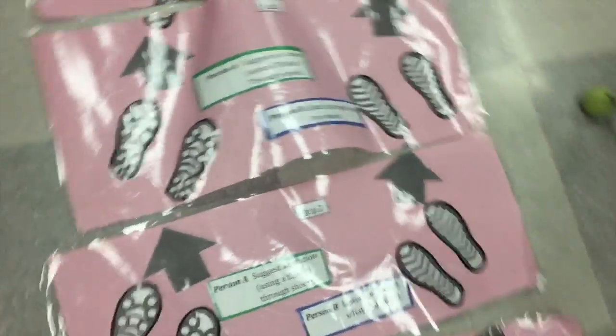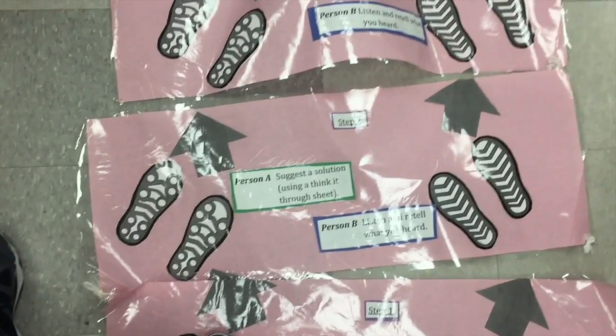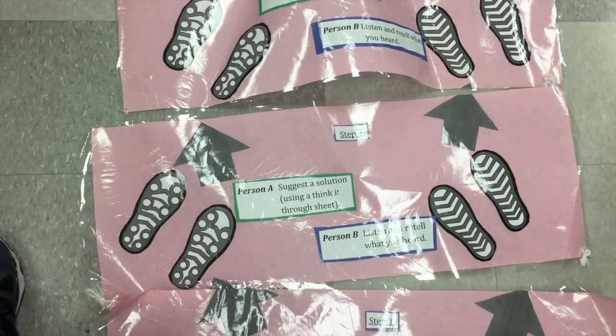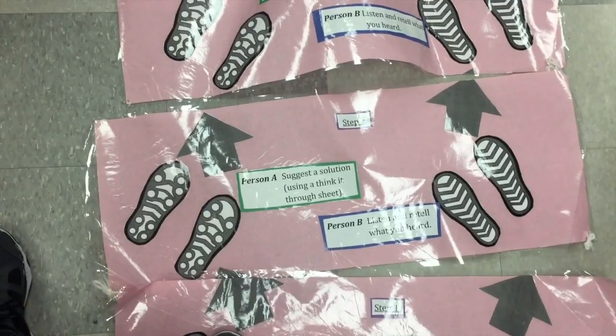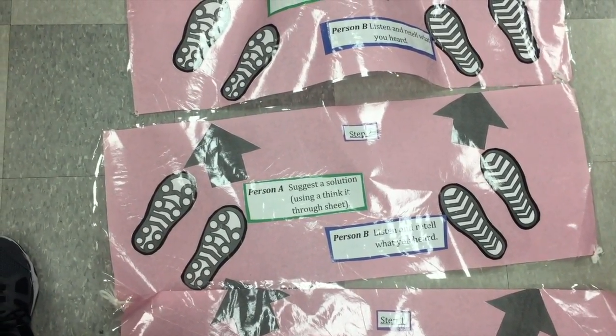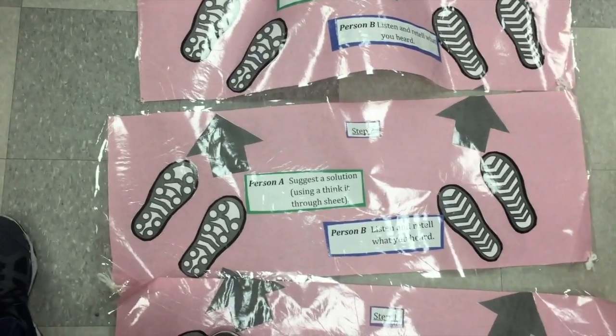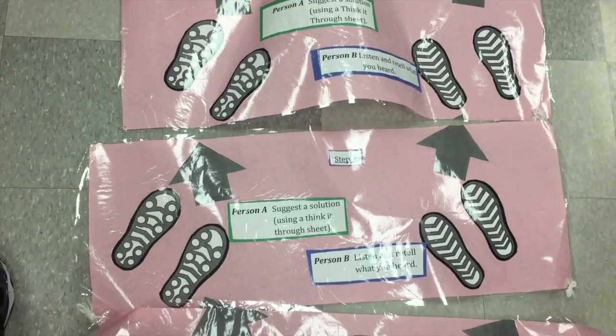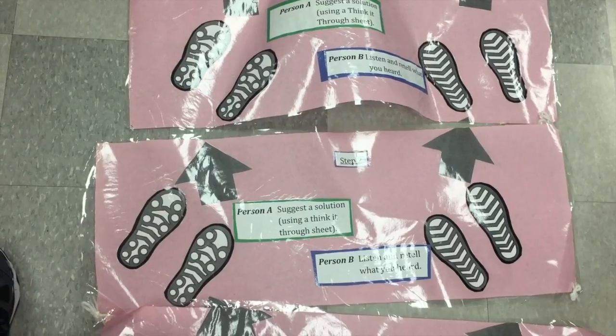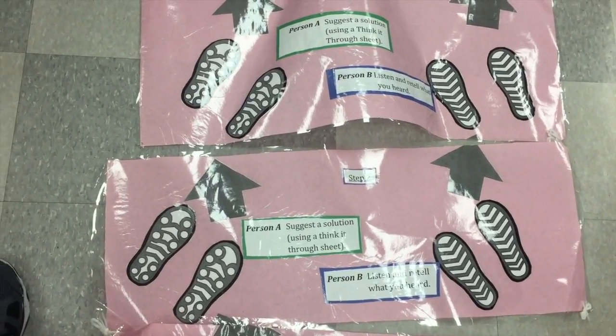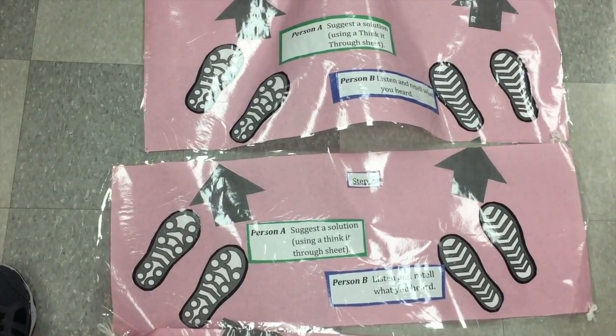So when you see that, you can see step two. So they start suggesting a solution, and then I have the think it through sheets that they get to use. And on these think it through sheets, it has suggested solutions that they can use. So they're going to go ahead and share a little bit of that, their solution, and person B is going to listen and see if that solution is going to work out for them.